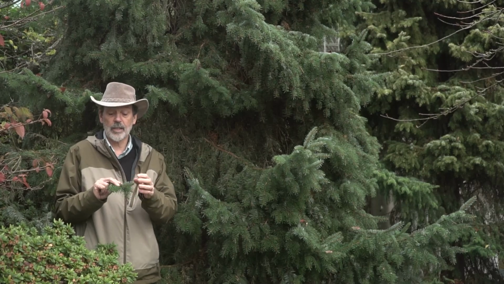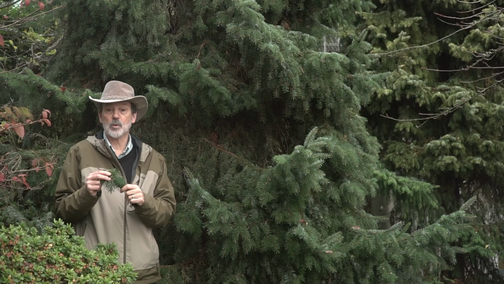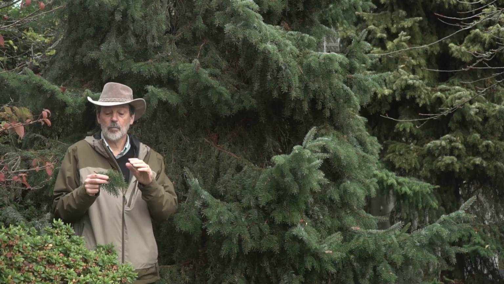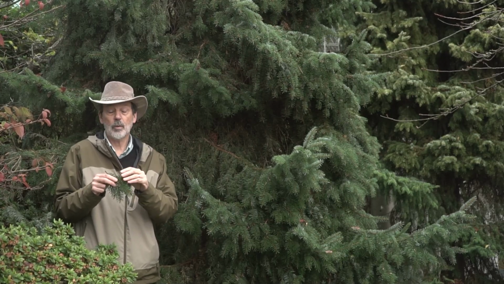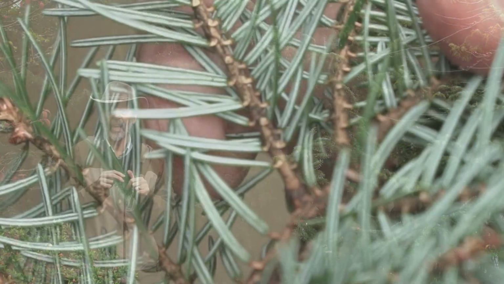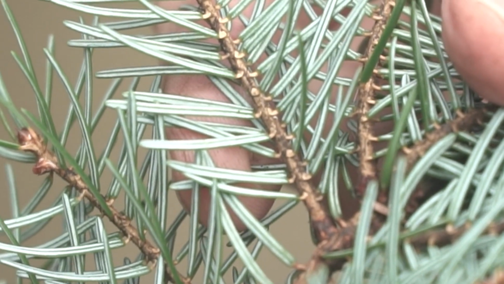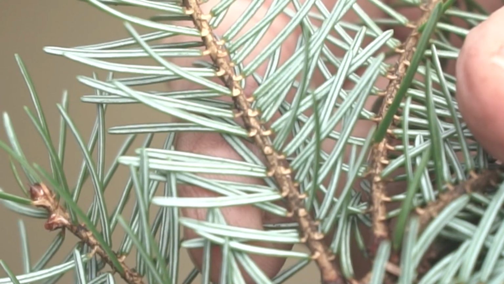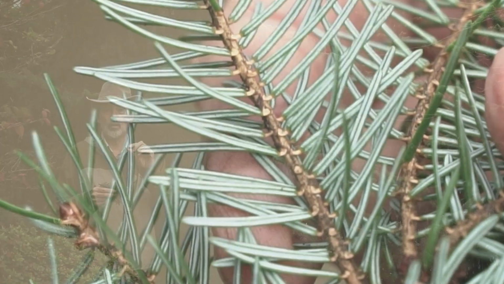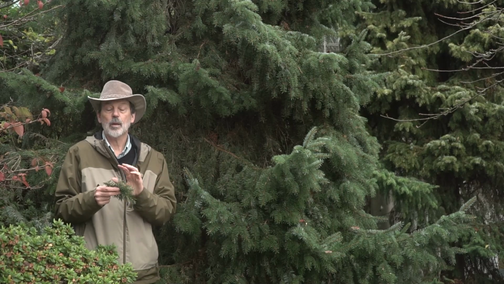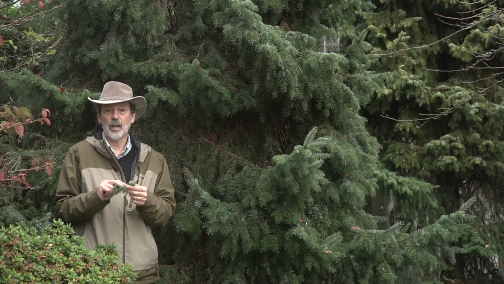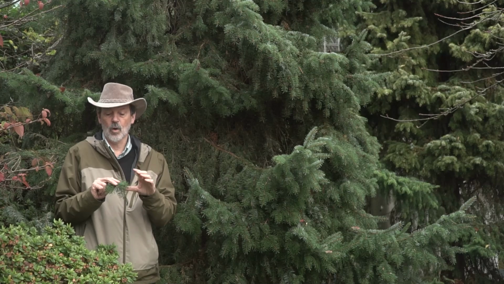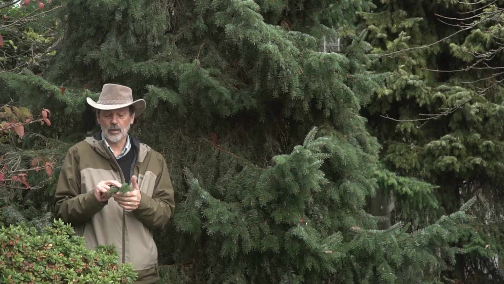Picea omorica is unusual among spruces in that it has blunt leaves, so they're not pointed, they're easy to handle, and they're flattened. Almost all spruce have needles that are four-sided. You can kind of roll them between your fingers. But Picea omorica is one of only 3 that I know of spruces with flattened needles.